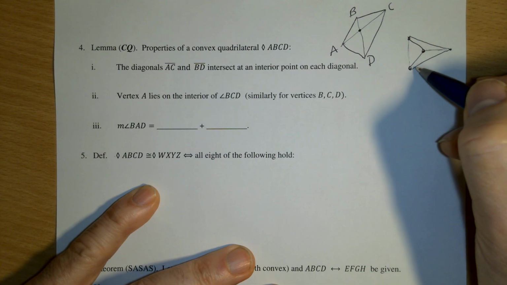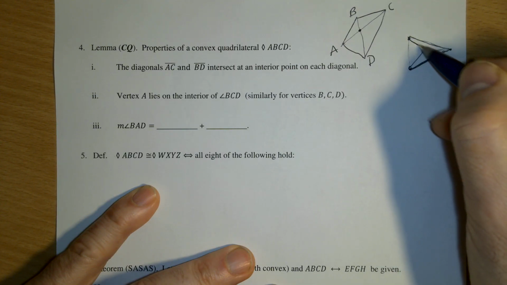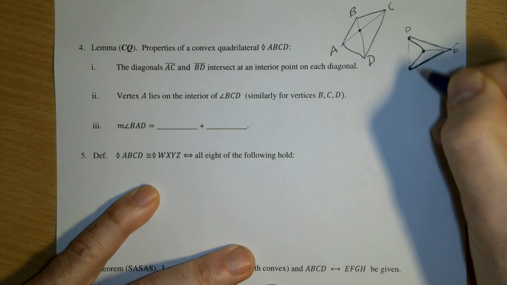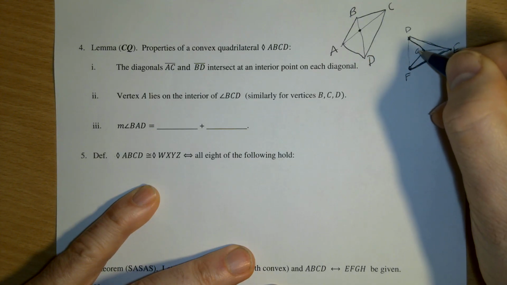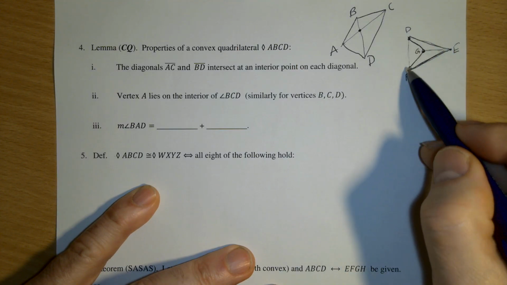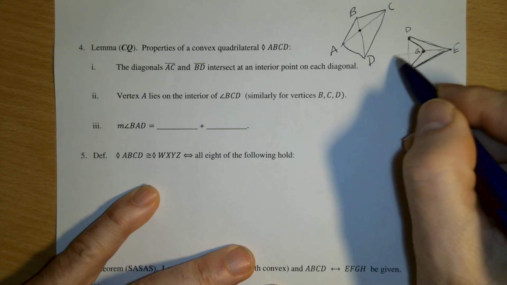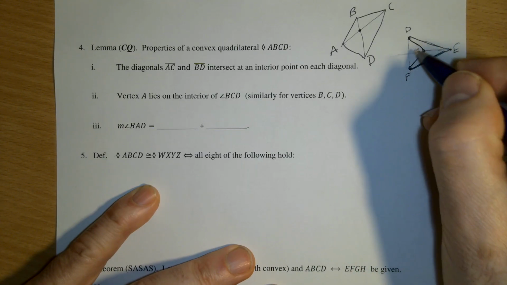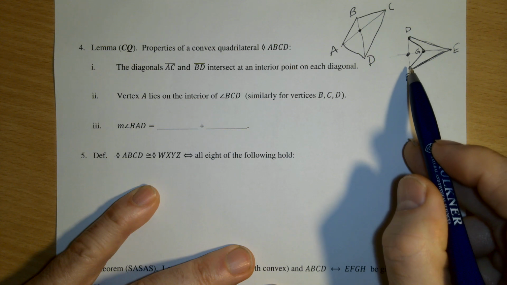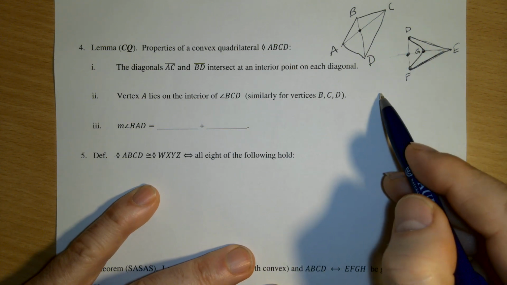And even if you did, remember, this is our original quadrilateral. I'll call it D, E, F, G. Even if these two diagonals did intersect, like maybe we extend them to lines instead of line segments, they would intersect right here, which is not on the interior of both diagonals.